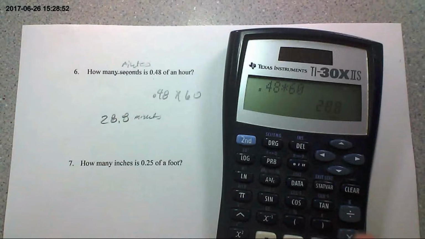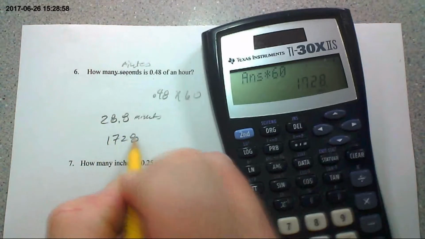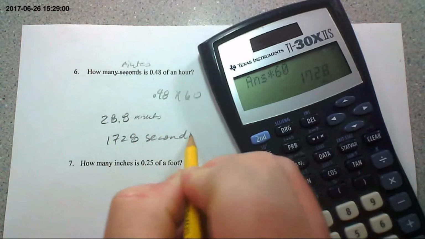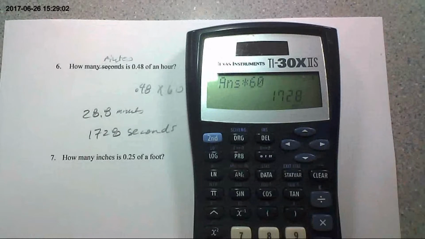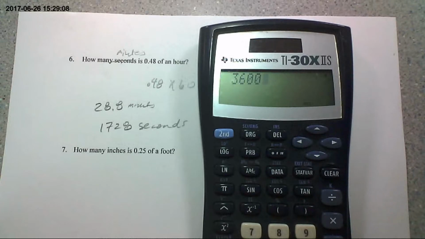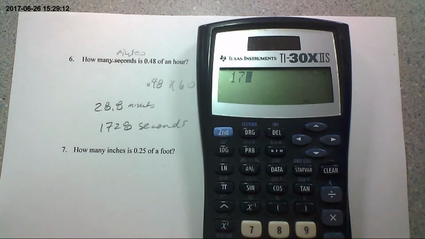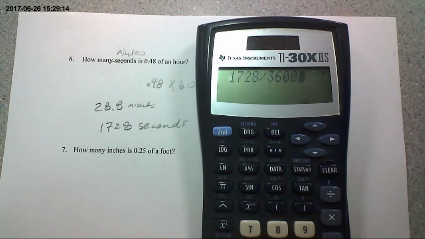There are 60 seconds in each one of those minutes, so that gives me 1,728 seconds. Now let's see, I want to make sure that's right. I happen to remember there are 3,600 seconds in an hour. So I'm going to divide 1728 by 3,600 and get 0.48.